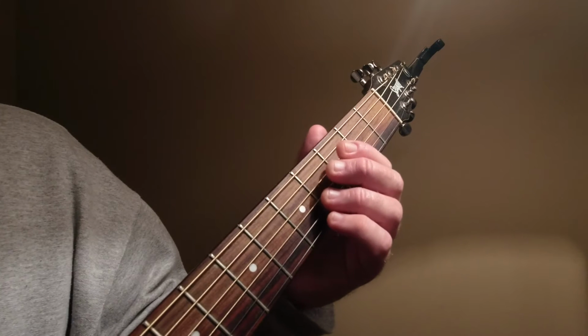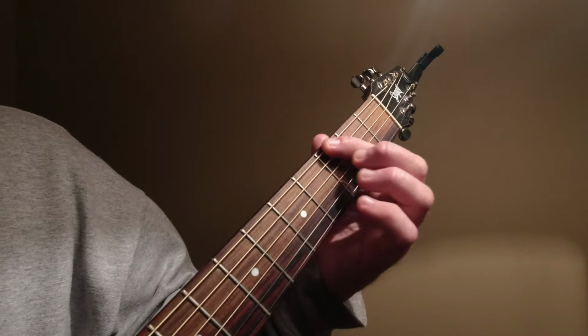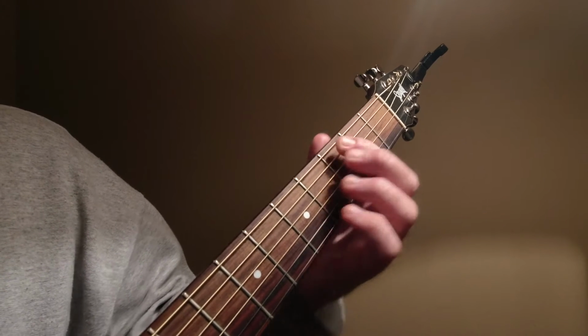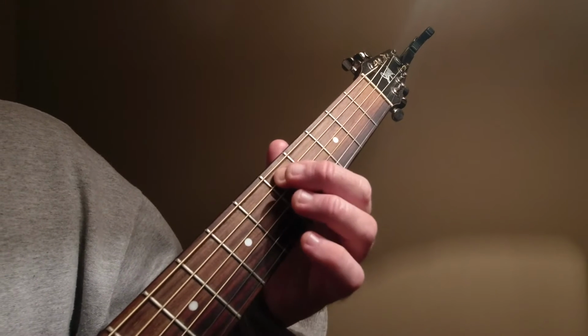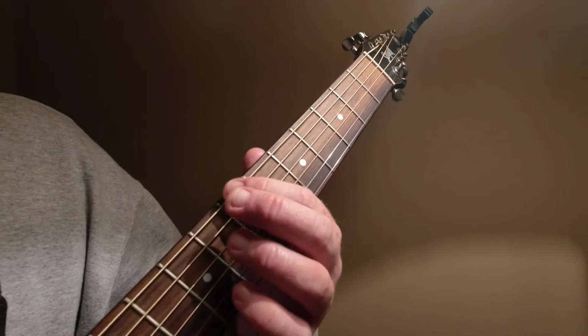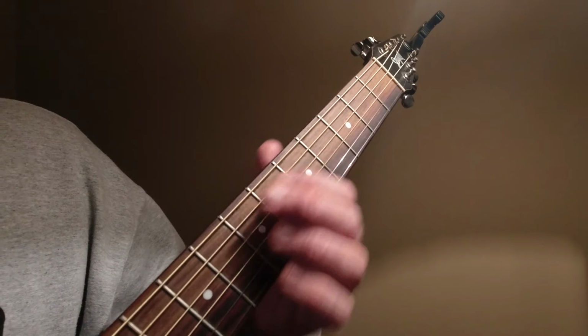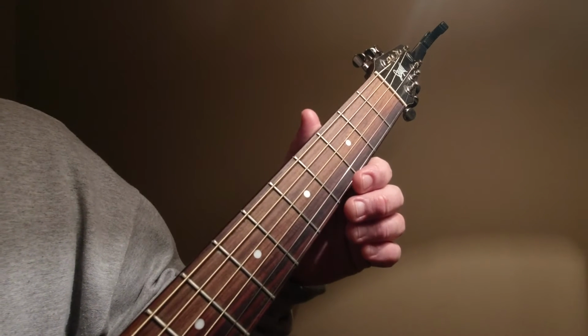In the first lesson, I went over the notes G and C, A and D, and B and E on the 6th and 5th strings.